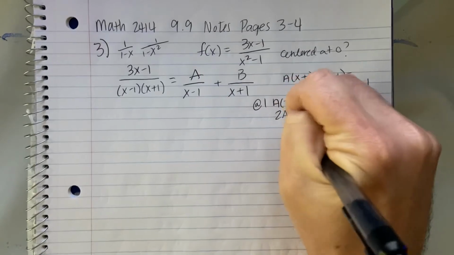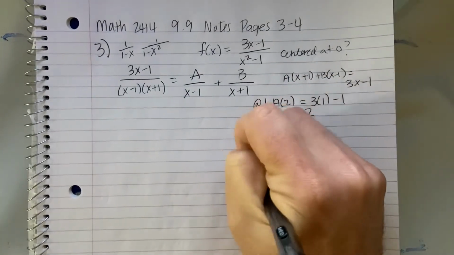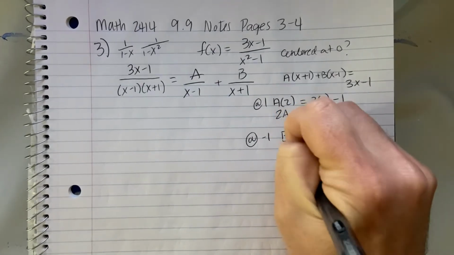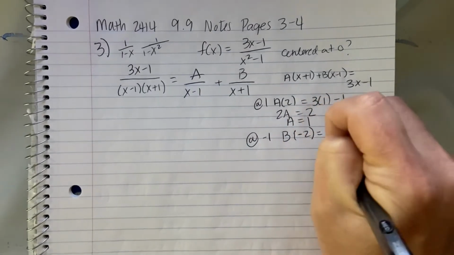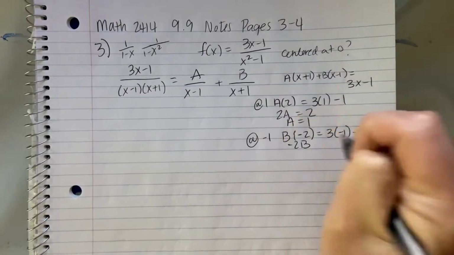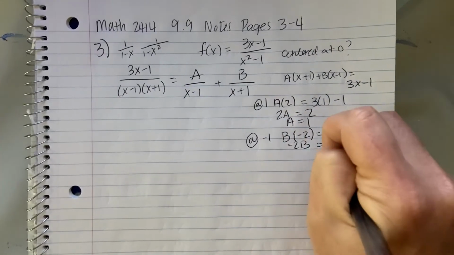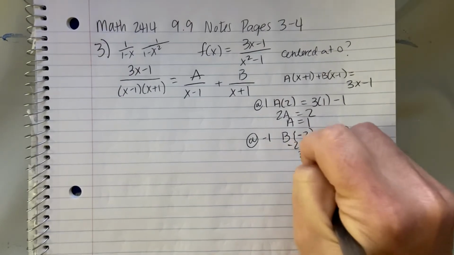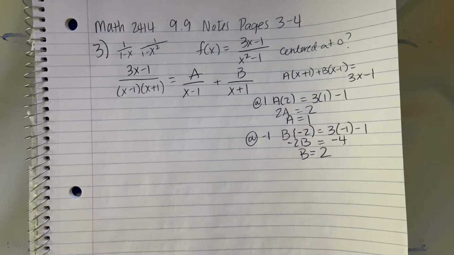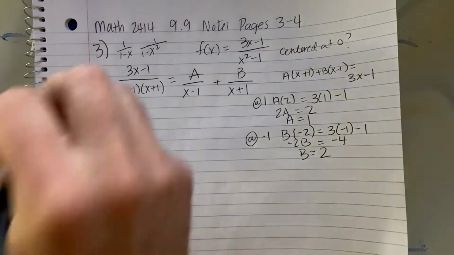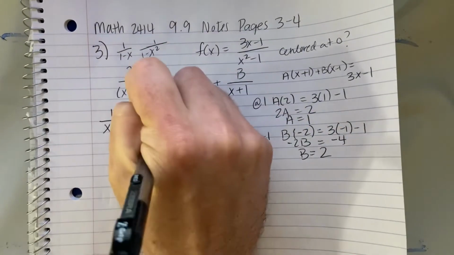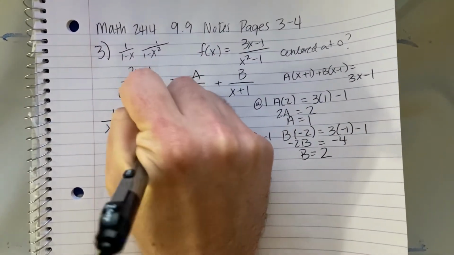So A is 1. Now at negative 1, you get B times negative 2 equals 3 times negative 1 minus 1. So negative 2B equals negative 3 minus 1 is negative 4. So B is 2, which means this is, in total, 1 over x minus 1 plus 2 over x plus 1.